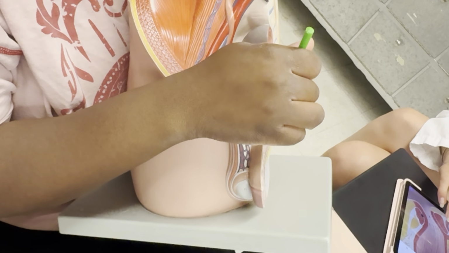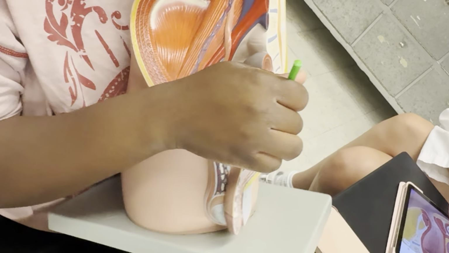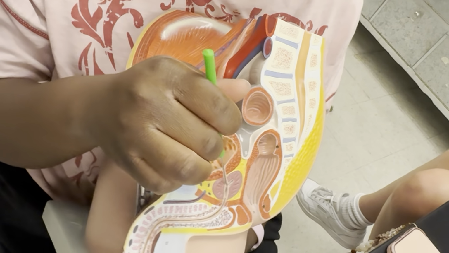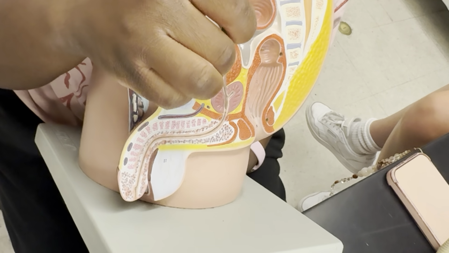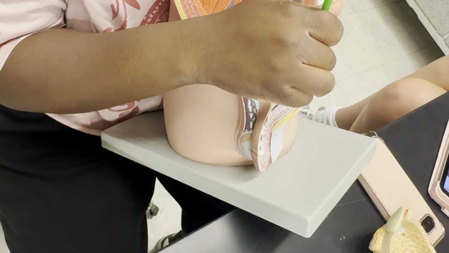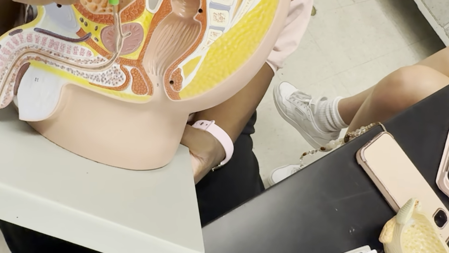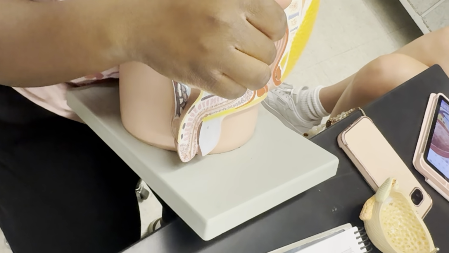This purple thing, this is the bladder, this is the prostate gland. The section of the urethra that's in the prostate gland is the prostatic urethra, okay? See that? Yep, prostatic urethra.